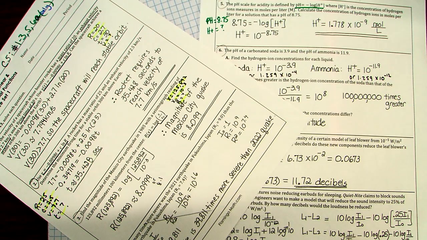Try to find T, right? You're solving for T. Look at what D is: 7.7. Why? That's your goal. How much time will it take you to get to that?